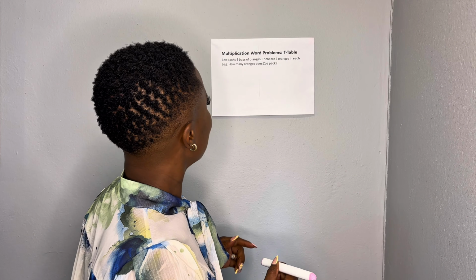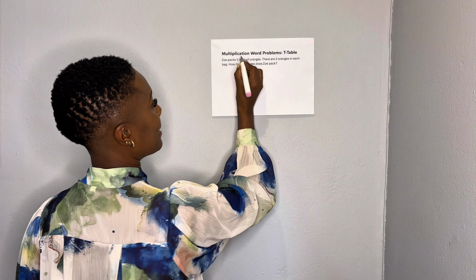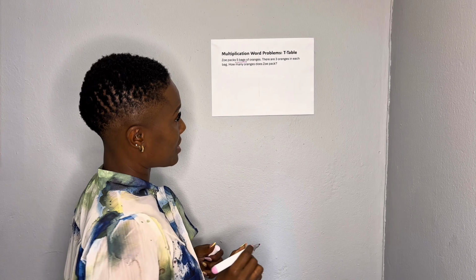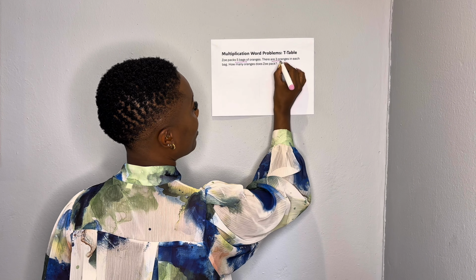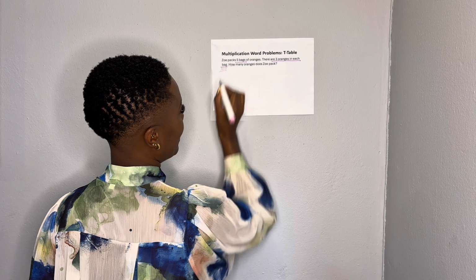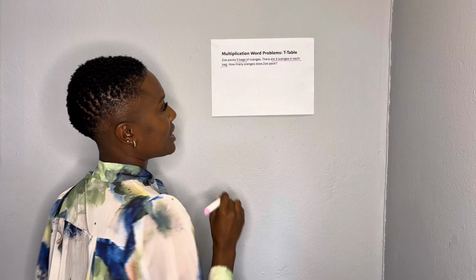Okay, this is our first example that we're going to work on. In my previous video, we worked on a multiplicative word sum, but we solved it using arrays. This multiplicative word problem, we are going to solve it using the T table. Okay, Zoe packs 5 bags of oranges. There are 3 oranges in each bag. How many oranges does Zoe pack?